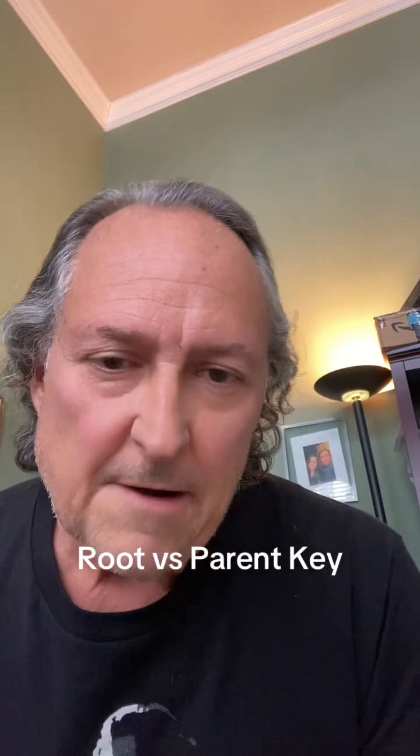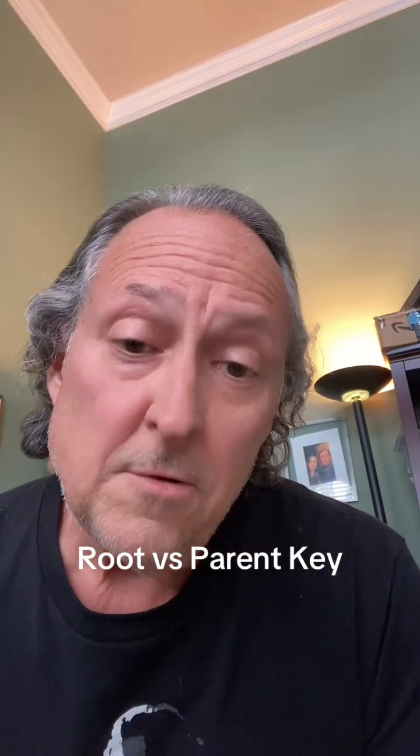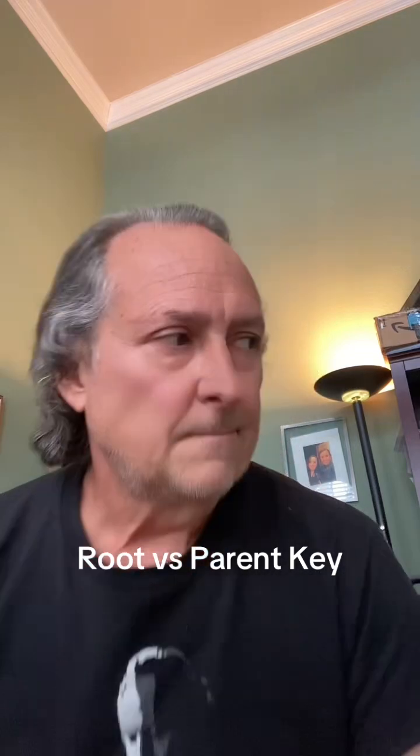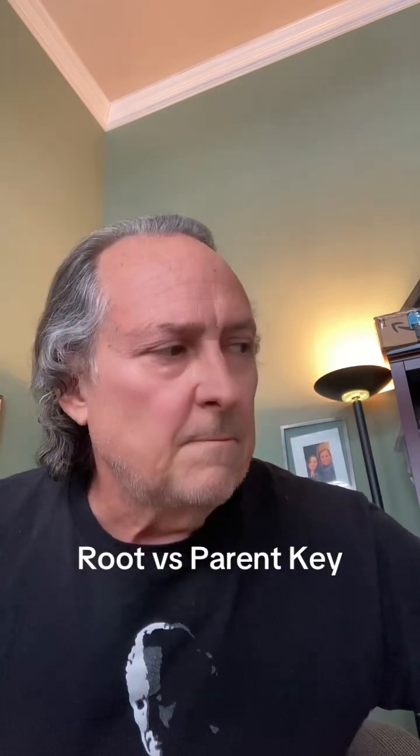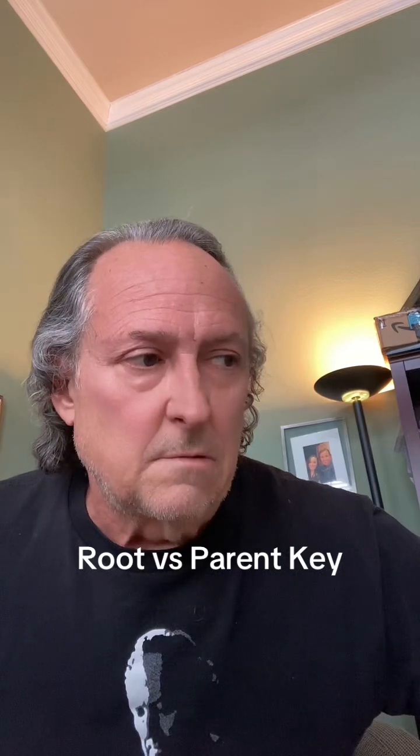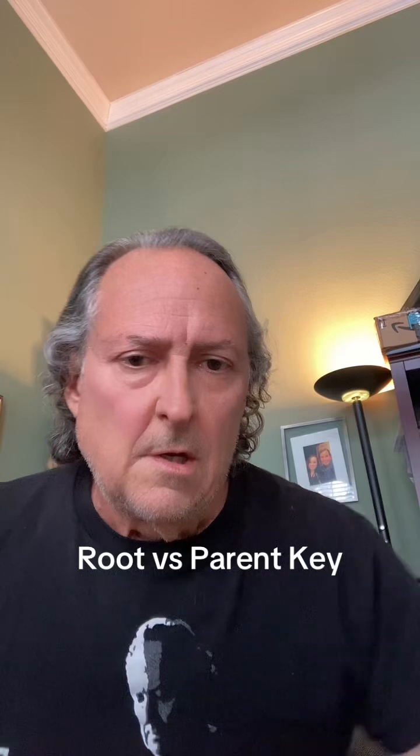There's no such thing as sight reading. And root versus parent key. What do I mean by that? Someone commented that I was mixing terminology. Well, I didn't think that the way I was defining the terms was outside the mainstream, but I've been wrong before. So let's see what Google said.